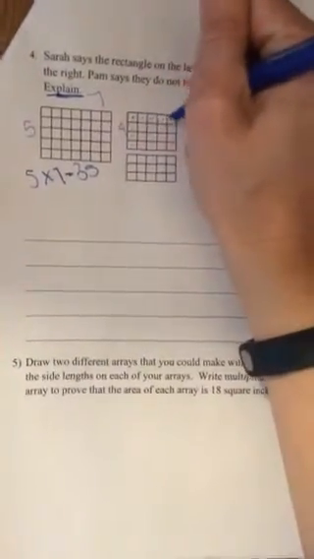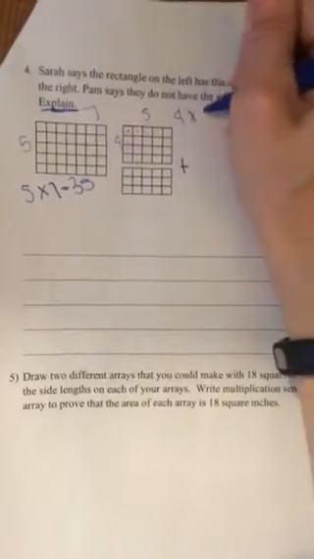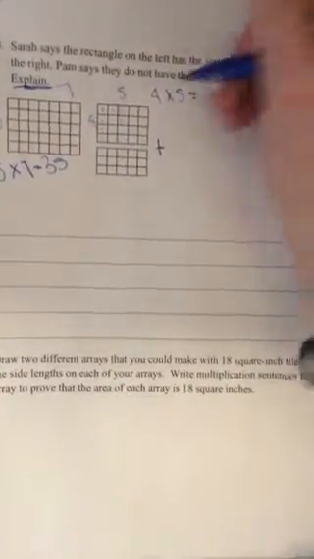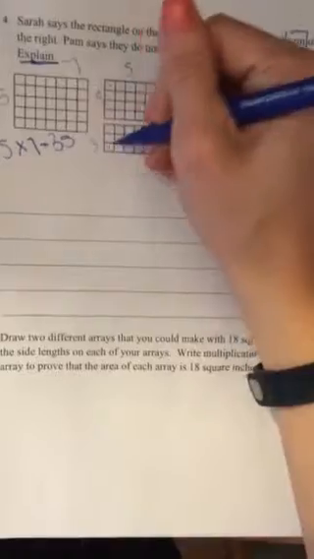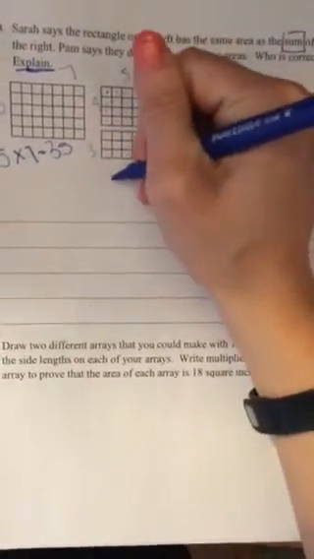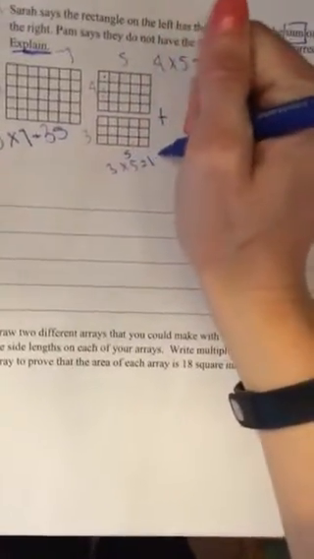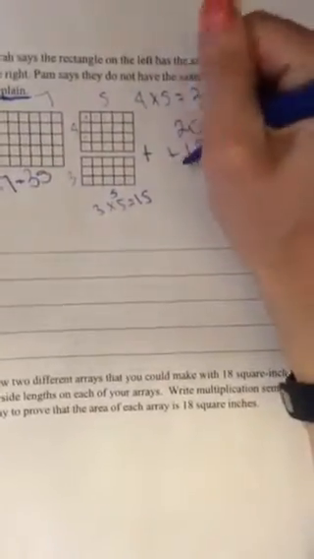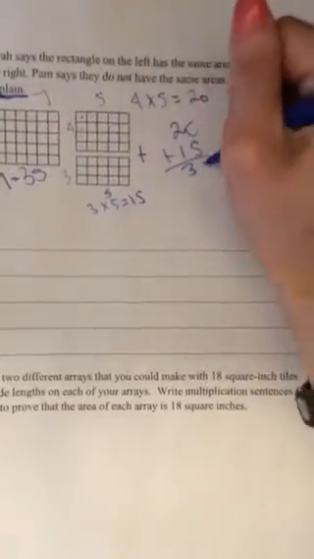So 1, 2, 3, 4. 1, 2, 3, 4, 5. 4 times 5 equals 20. 1, 2, 3. 1, 2, 3, 4, 5. 3 times 5 equals 15. So here they need to add 20 plus 15 to get 35.